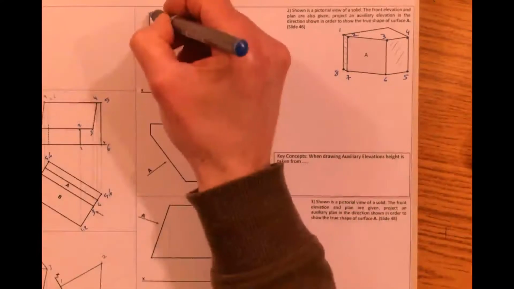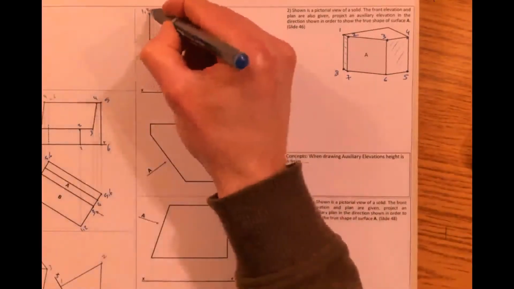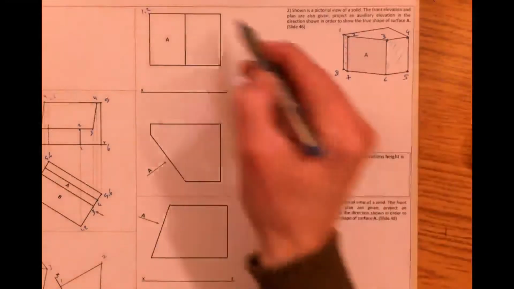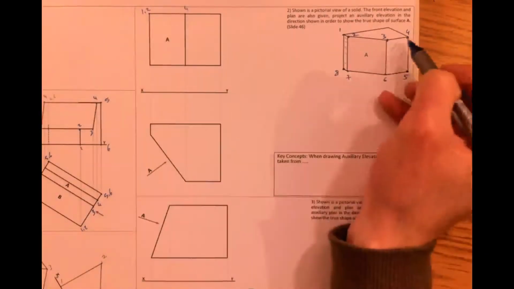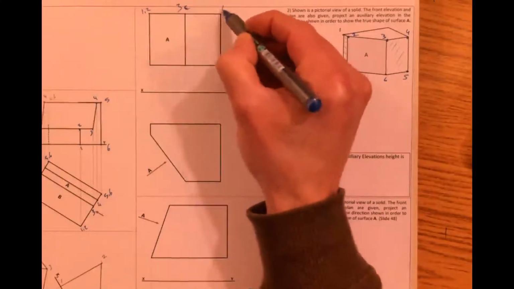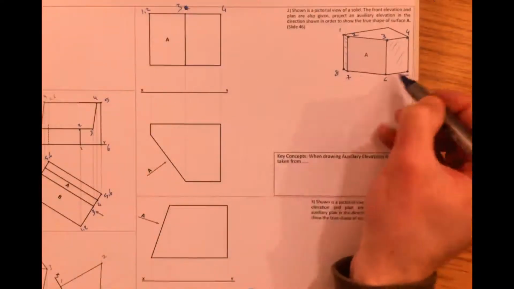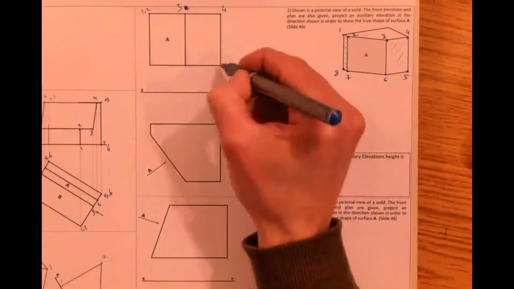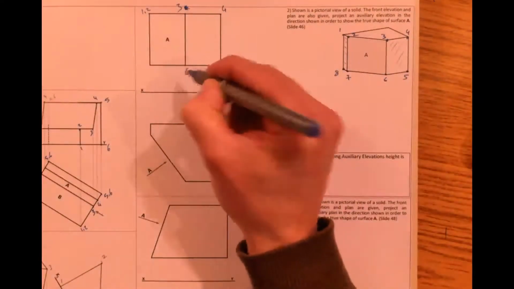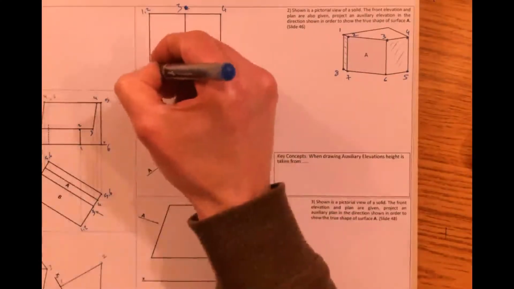So when I come along, point 1 is here. 2 is directly in front. 3 is here. 4 on the side. Sorry, that's 3. My mistake. 3 and 4. Down the bottom, 5, 6, 7 and 8. So 4, I get 5, 6, 7 and 8 is in behind it. 8 is there as well.